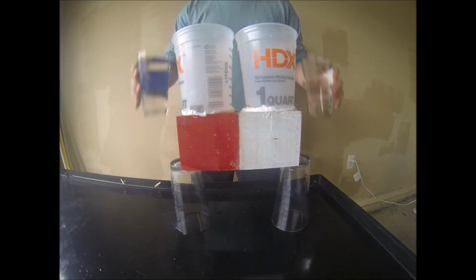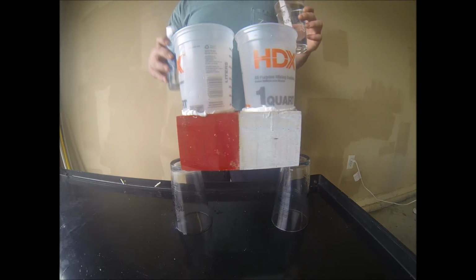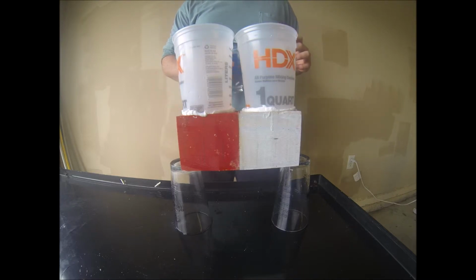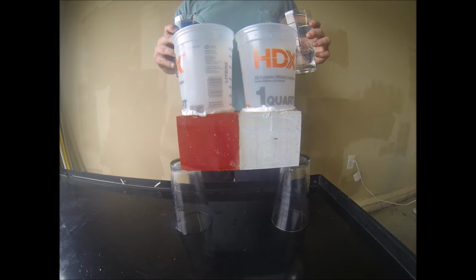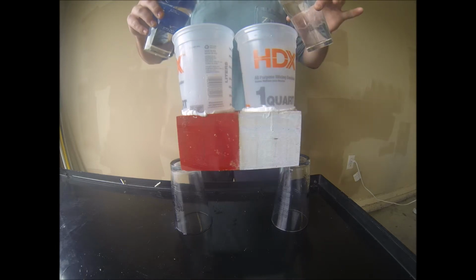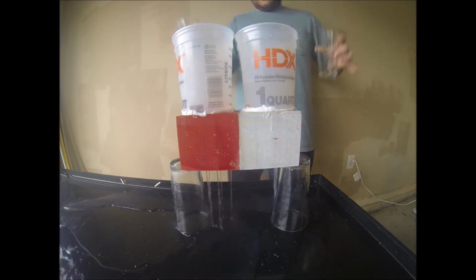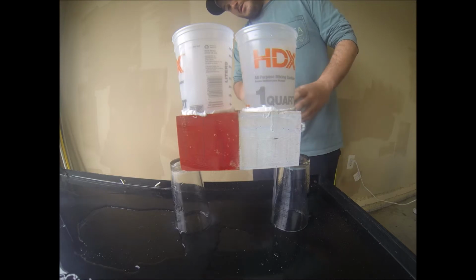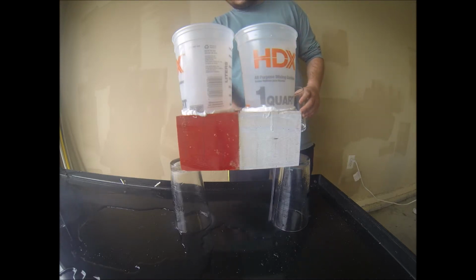Now we will demonstrate parallel flow by pouring two equal volumes of water through the system. We should expect the flow rate in the red block to be higher than the flow rate in the white block because of the higher permeability in the red block. As you can see, the water is flowing faster through the red block, and it's still flowing through the white block because the permeability in the white block is lower.